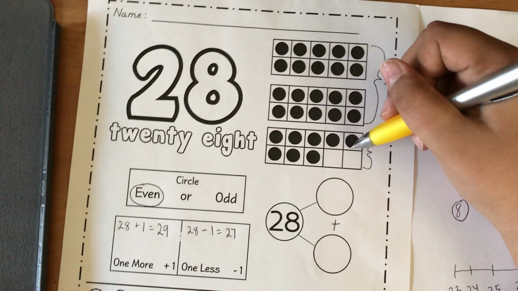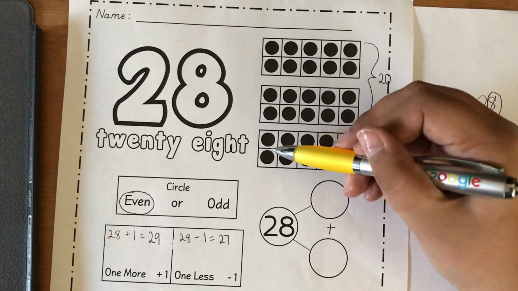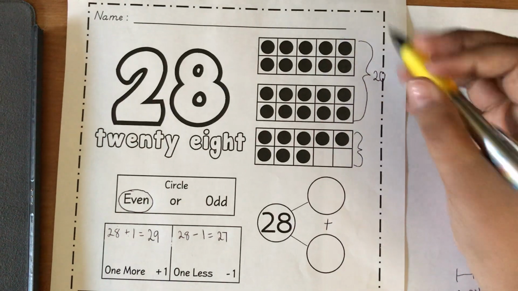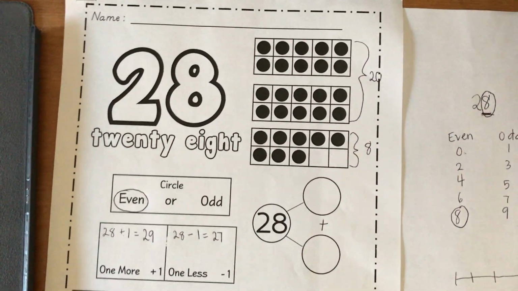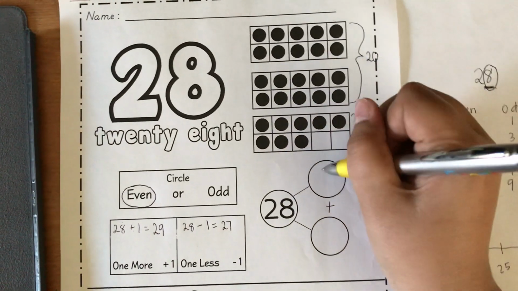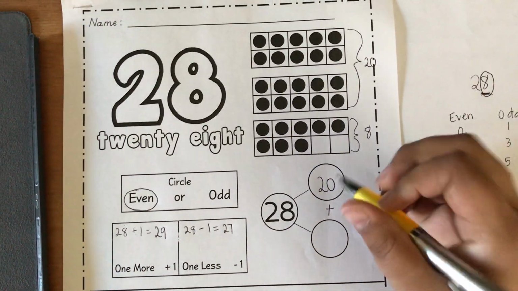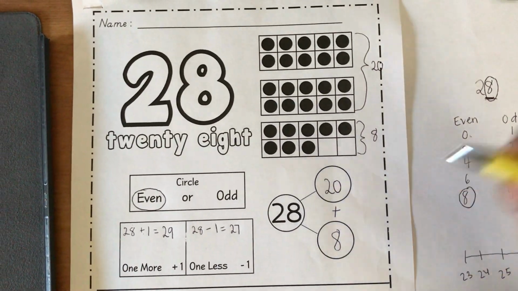And then I have one group of 1s, and I have 1, 2, 3, 4, 5, 6, 7, 8. I have 8 1s. So I'm going to move my 20 here, and I'm going to move my 8 down here.